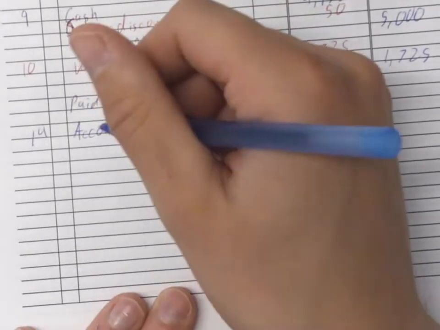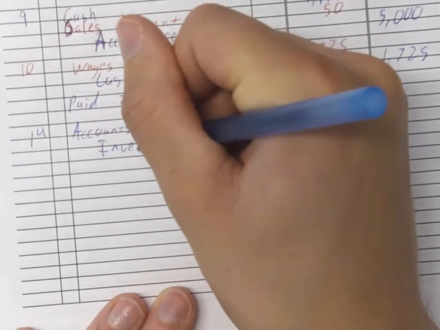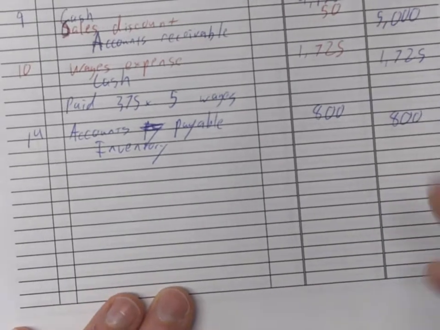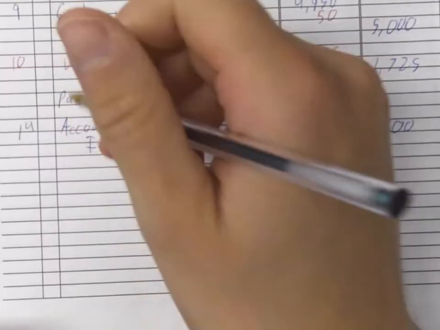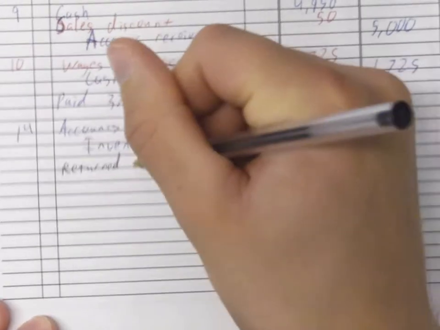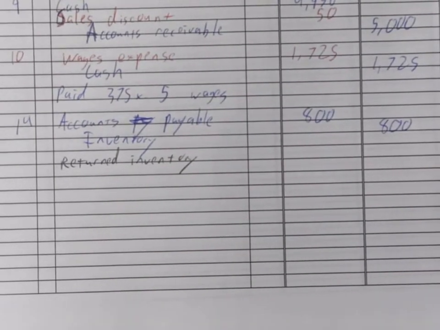And we are going to be crediting inventory. Does that one make sense?